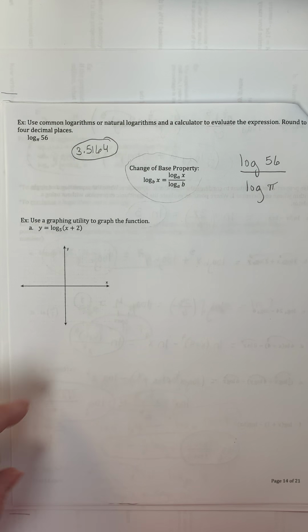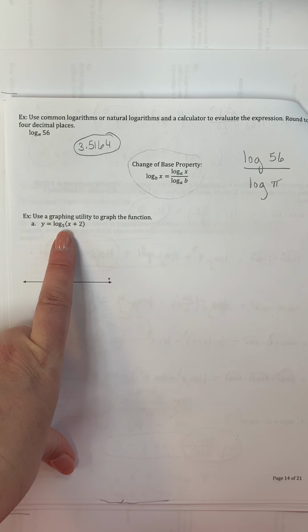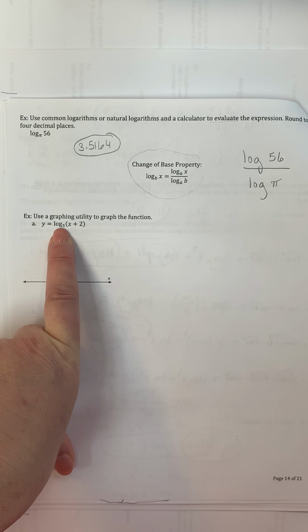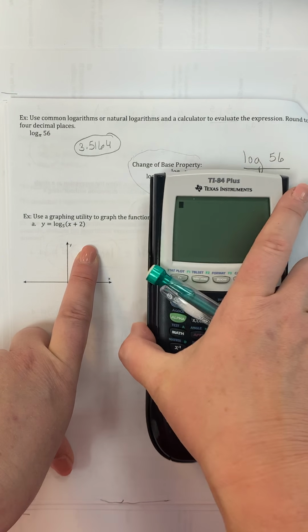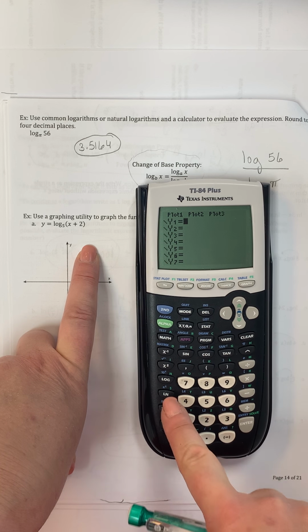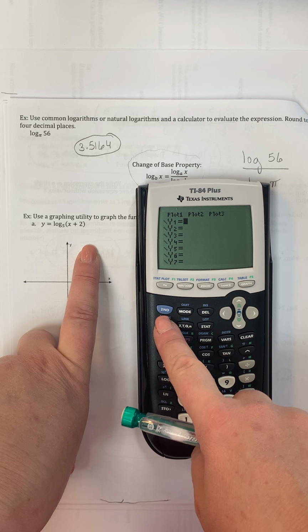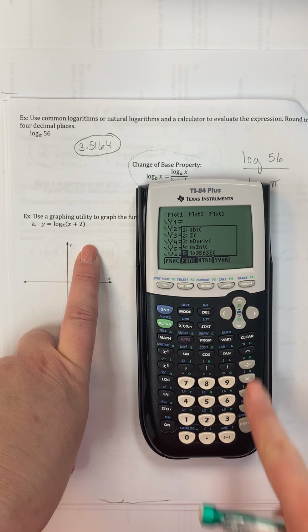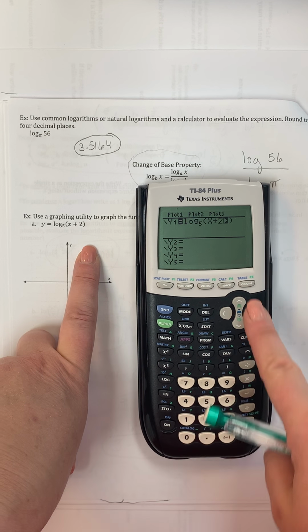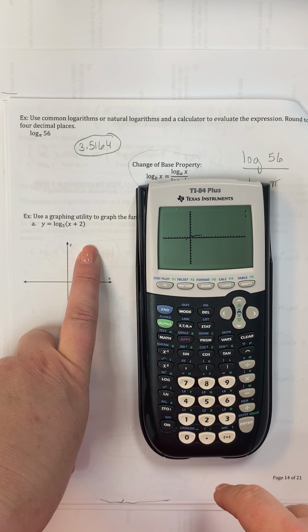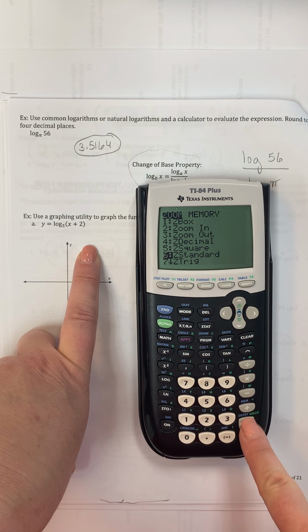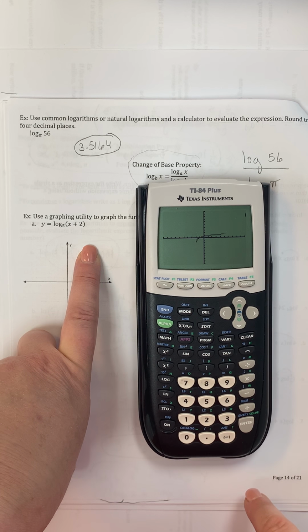Okay. All right, last question here. Use a graphing utility. Well, we don't need to do that. To graph the function log base 5 of x plus 2. Okay, well, if we did want to do that and we had a graphing calculator, we would go to y equals. We would have to go up here and do our alpha window. Okay, log base 5 of x plus 2. And we would graph it. Okay, I have a strange window, so let's fix my window. Let's do zoom standard. Okay, and there it is.